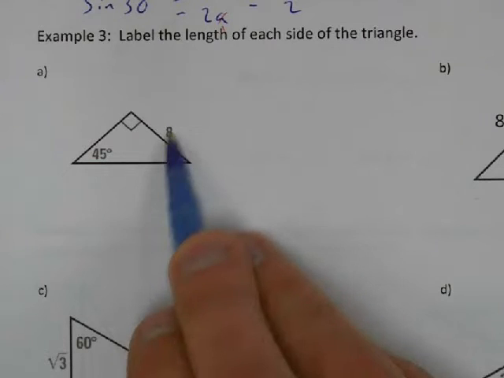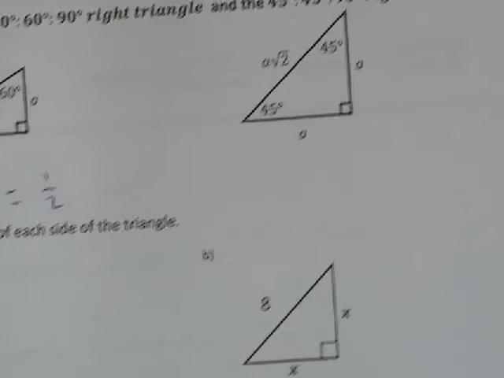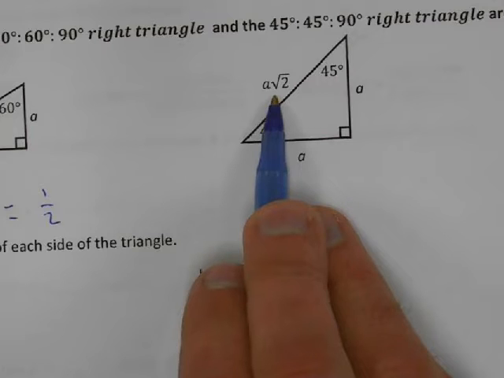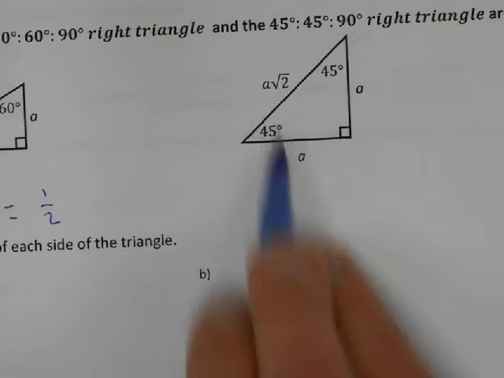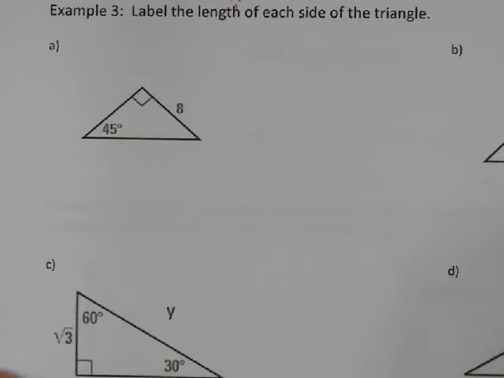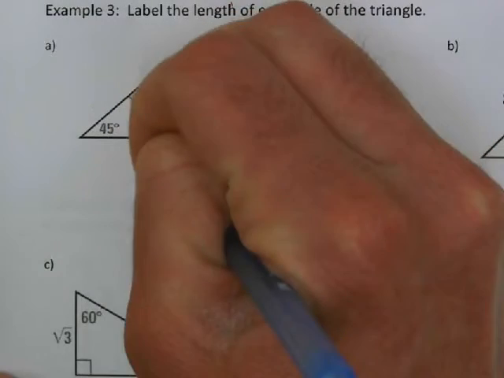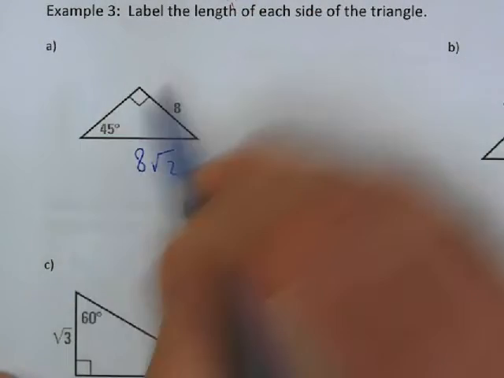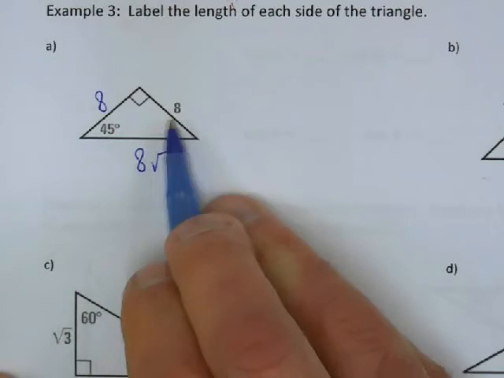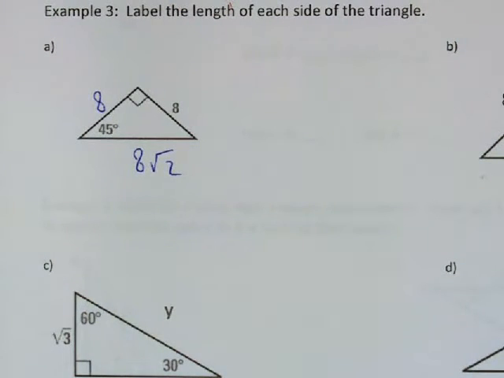Well, how do I go from leg to hypotenuse? How do I go from A to A root 2 every time? I multiply by root 2. Okay, so then multiply that by root 2, I get 8 root 2. And then my other leg is going to be 8, just like the first leg. Okay, and then that's it. Part A is done. Okay, moving on to part B.